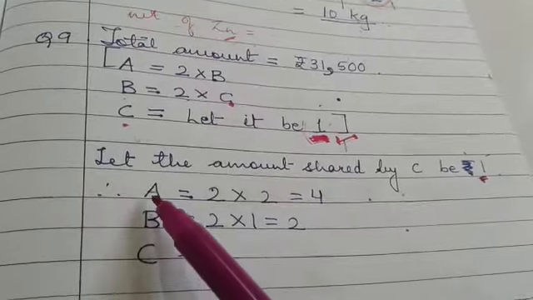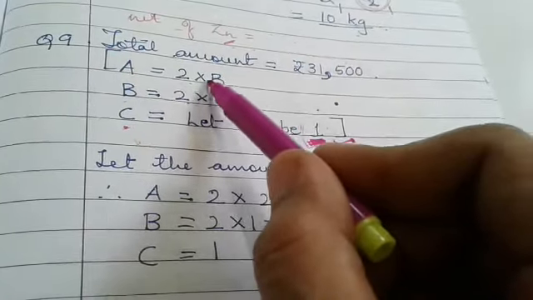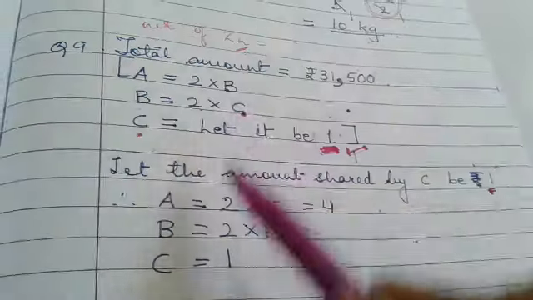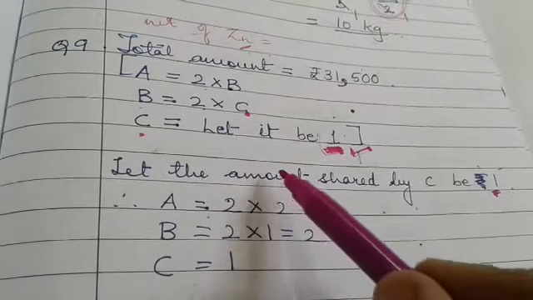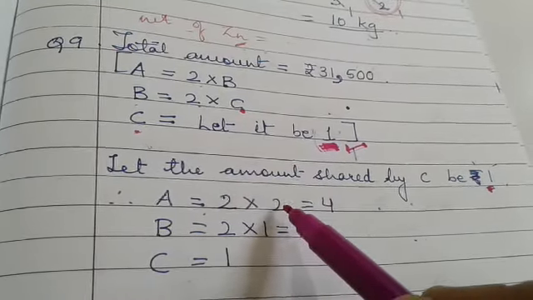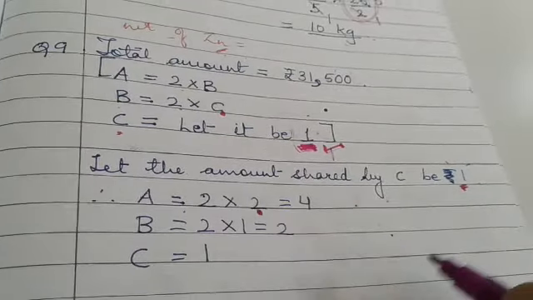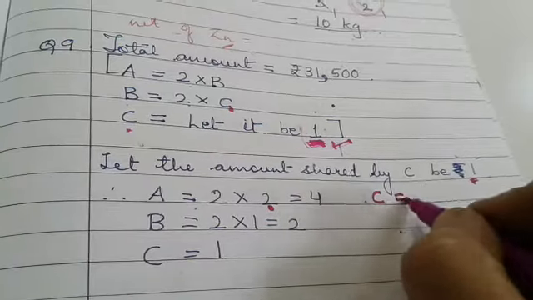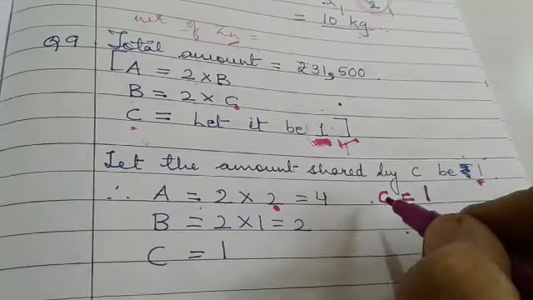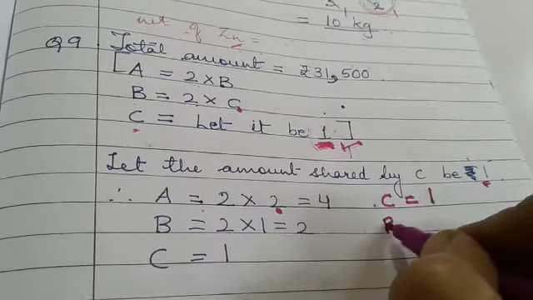So now what is given? A is twice of B. Times means multiplication. So A is 2 times of B. So what is B? B is 2. So let's not be confused. Let's start. See, let C be 1. Let C's value be 1. Then what is given? What is B's value?